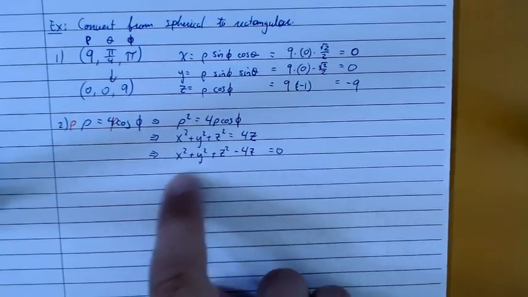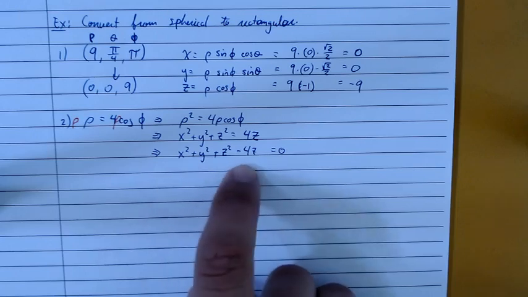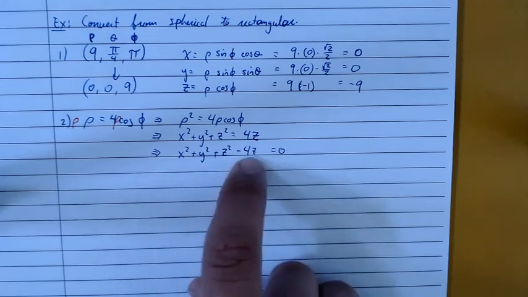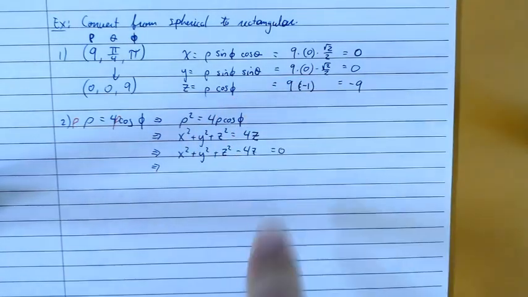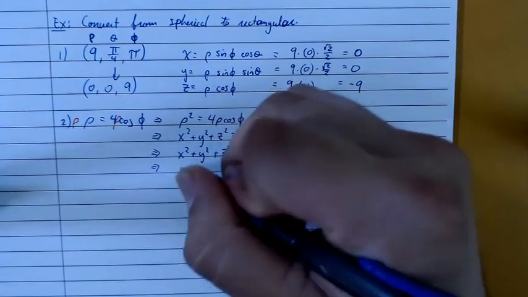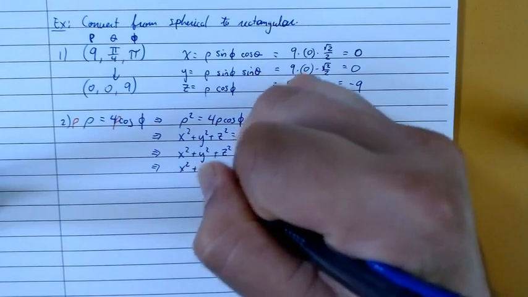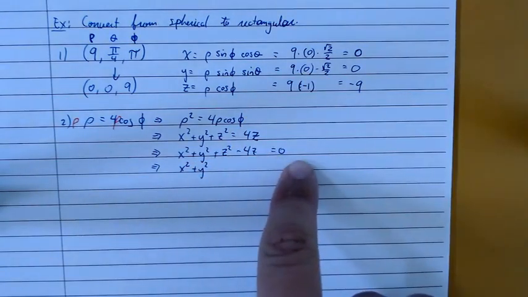So now this looks an awful lot like a quadric, and in fact it looks almost exactly like a sphere, right? Except for that term right there. It turns out if we complete the square here, it is a sphere, and we'll see exactly what sphere that is. So this is probably the answer you'd want to give, but here I'm going to take this one step further. If you note right here, you can complete the square. You add 4 to both sides.